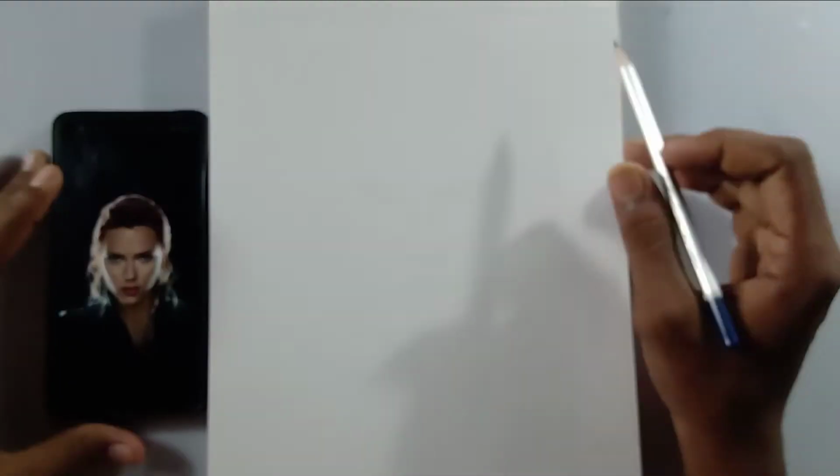So let's take an example. Today I'm going to show you how to draw outlines for portraits by using Scarlett Johansson's picture. So let's get started, friends.